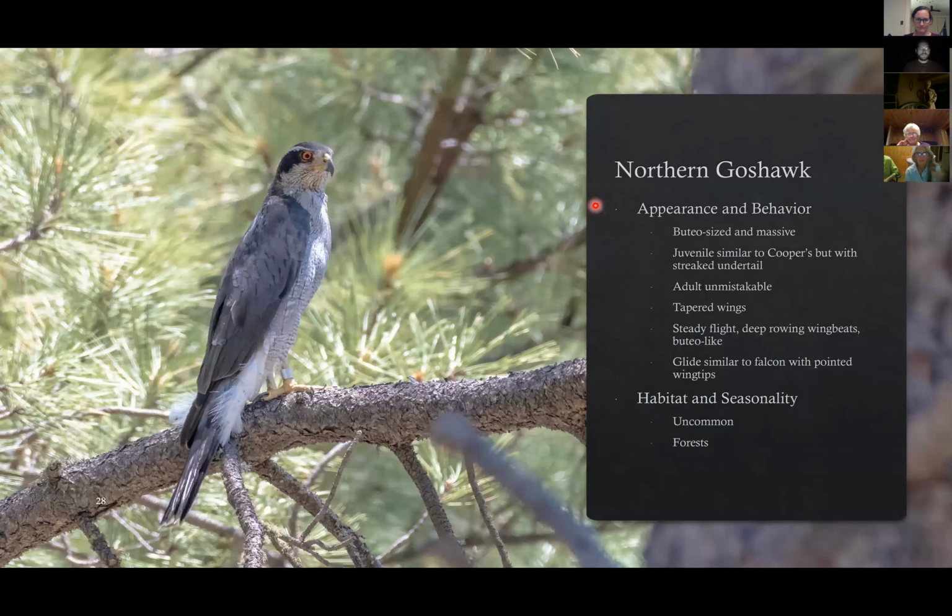And our last accipiter, largest of them all, the Northern Goshawk. This is truly a beast of a bird. Almost buteo size, just incredibly powerful, while the other accipiters, the Sharpshin and the Cooper's, are out hunting chickadees and sparrows. This guy will regularly take down grouse. They just don't mess around. Adults are unmistakable, this really cool gray with this little black mask, much larger proportional bill, huge talons. I mean, they're just really incredible birds.